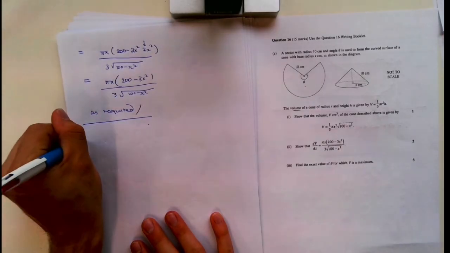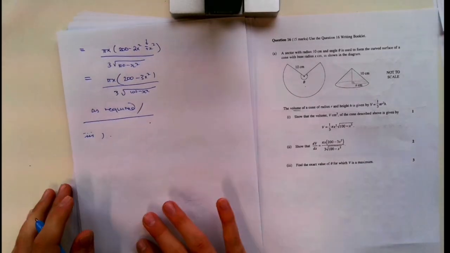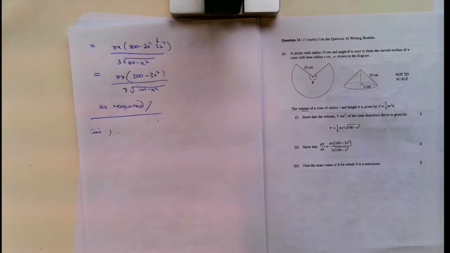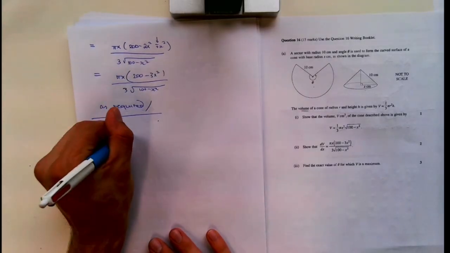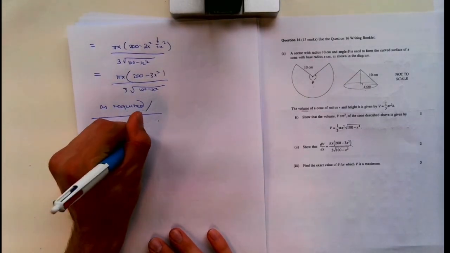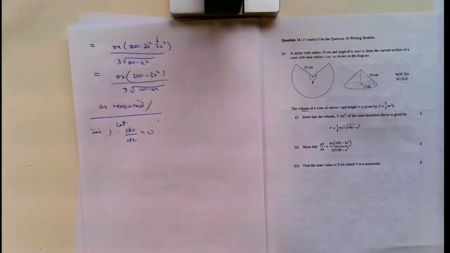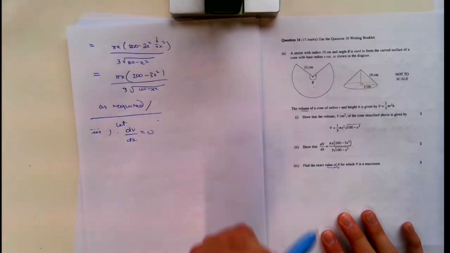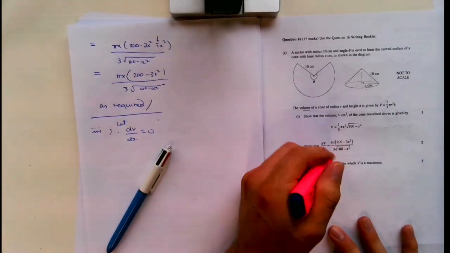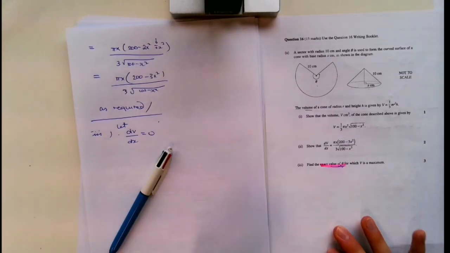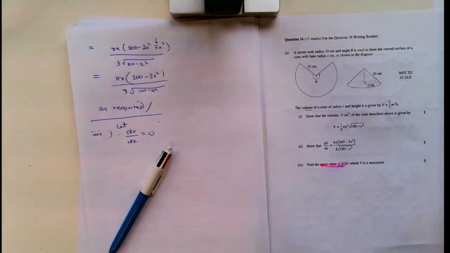All right? And then we have part 3, which is to find the exact value of theta for which V is a maximum. That's going to require us to set the derivative equal to 0. So we're going to let that equal 0, and then solve for the values of x. Now notice how this says theta. That's something we want to watch out for. We're going to have to translate x into a value of theta later on.